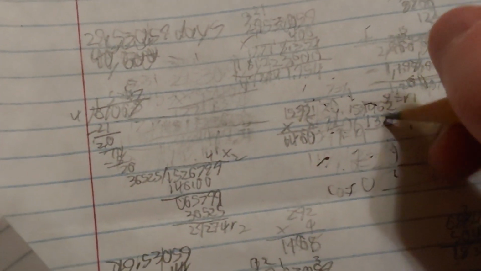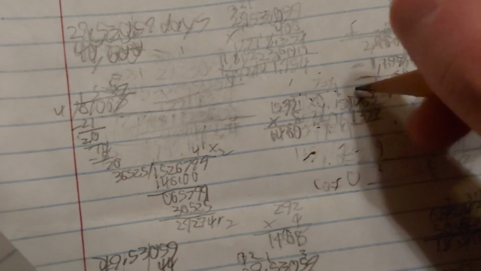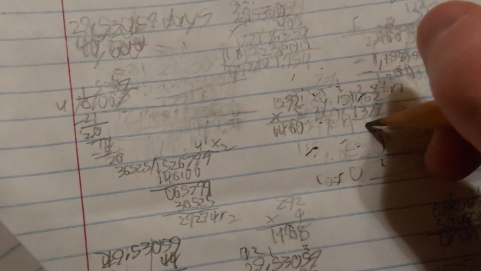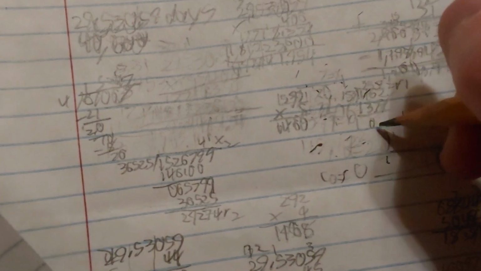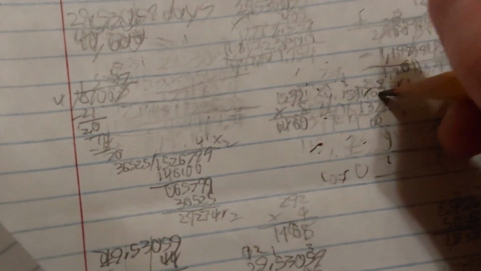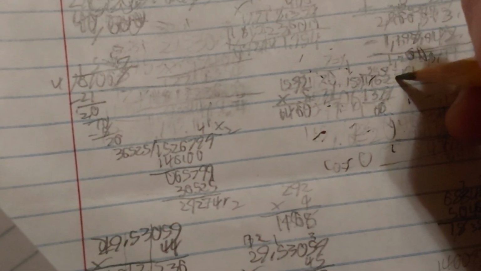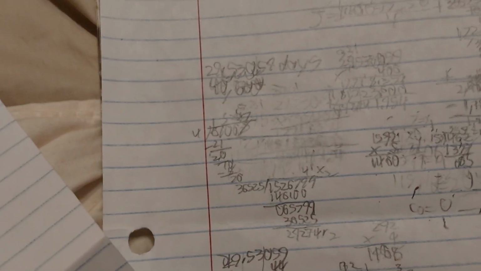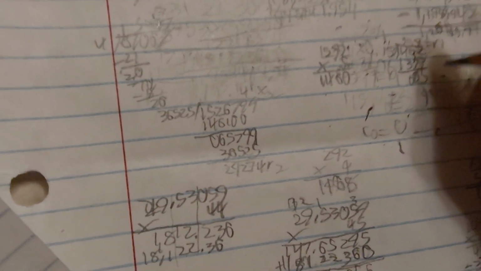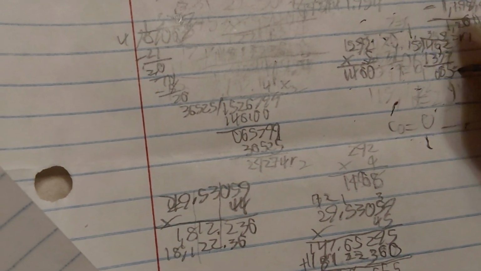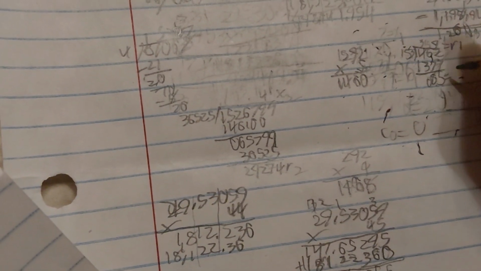And the results are 162 minus 77. 162 minus 77 is 85. So 85 is my R1.